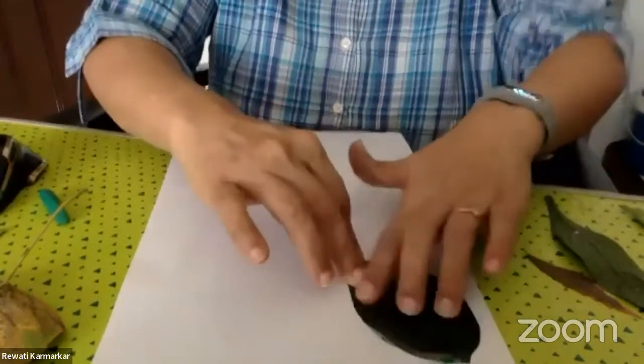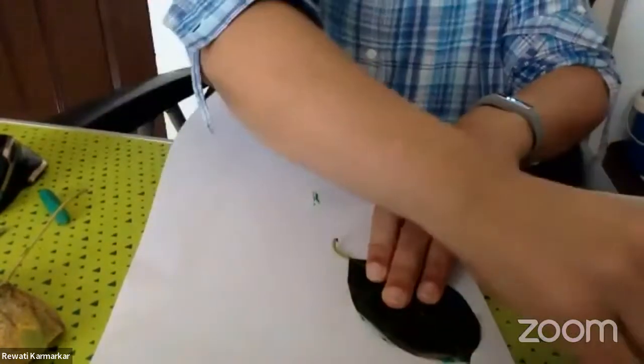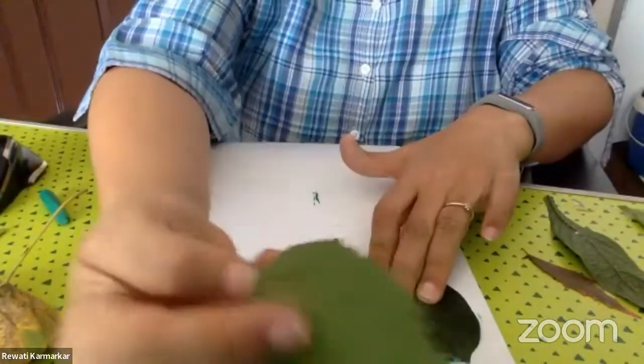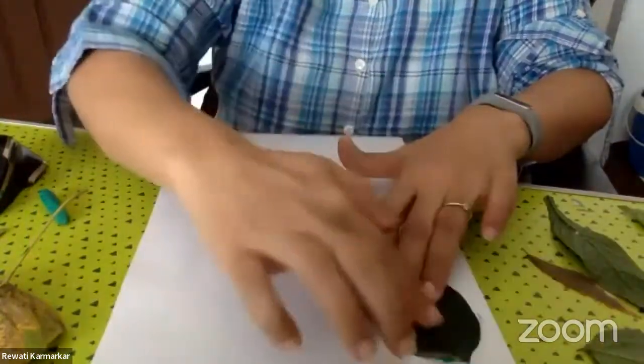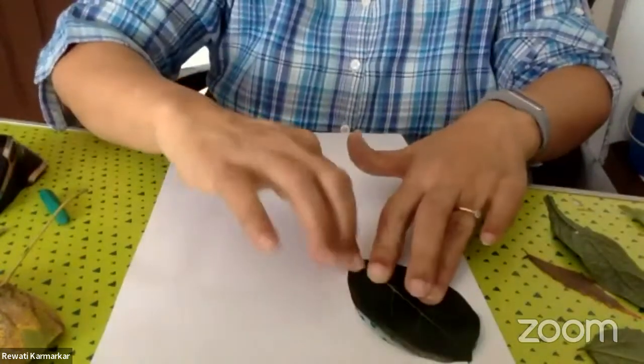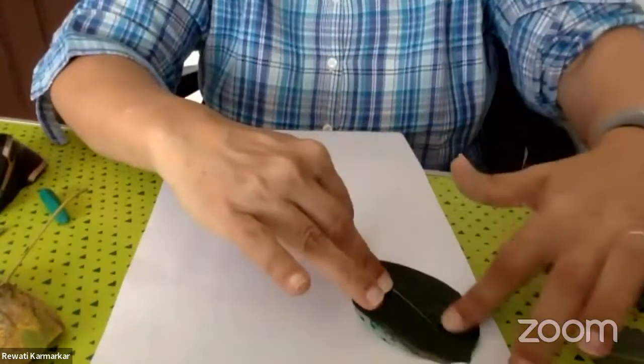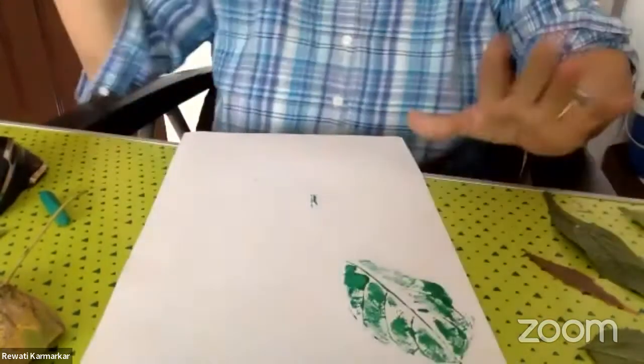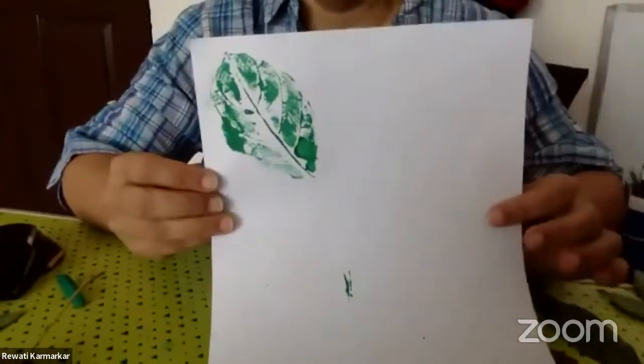It's better to use the back of the leaf, because the veins of the leaf, these are called the veins, are much more clearer. So press, press, press, and open. Wow, did you see the effect we got? Look at that. And like this, continue.